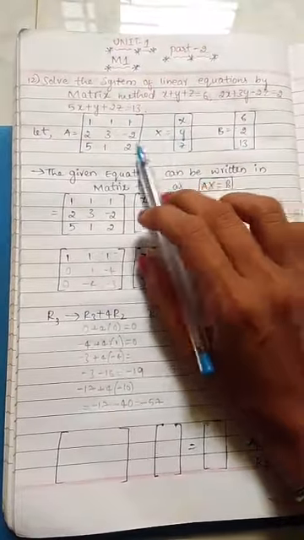Then we have to change the R3 as well. Then R3 becomes R3 minus 5R1. R3, I have 5. Take the 5 as it is. Minus 5 into R1 is 1. 5 minus 5, that is 0. Write it 0. Then R3 again I have 1. 1 minus 5 into R1 is 1. 1 minus 5, that is minus 4. Write minus 4 in this place.